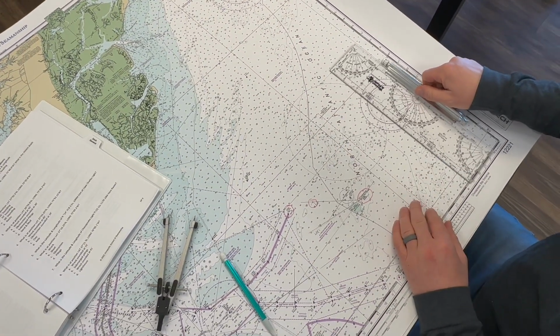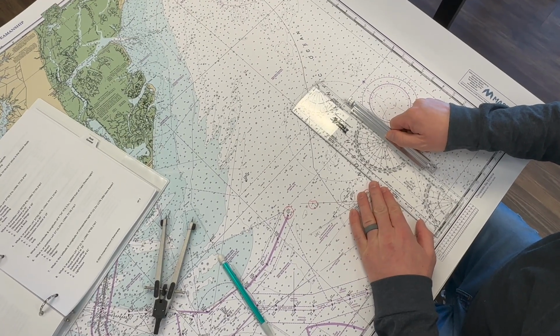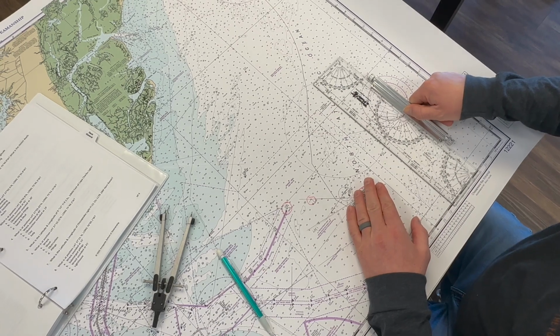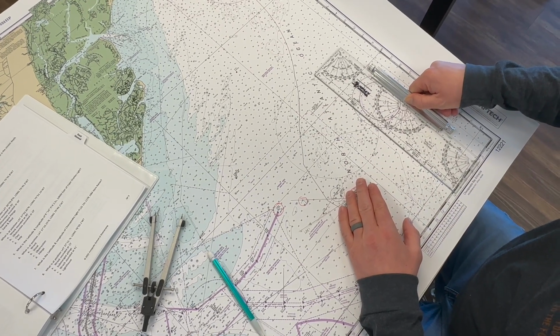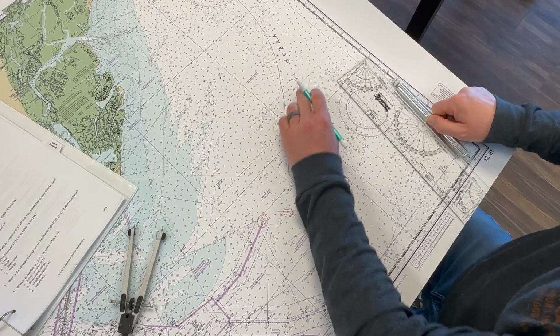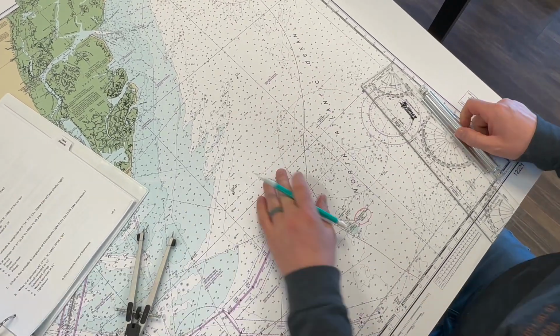Now that doesn't work, well, it actually will work on this lower one. We could line up with our meridian and go to our 35.8, and we can see that it intersects right there at our 70 foot depth sounding mark, which is our answer.